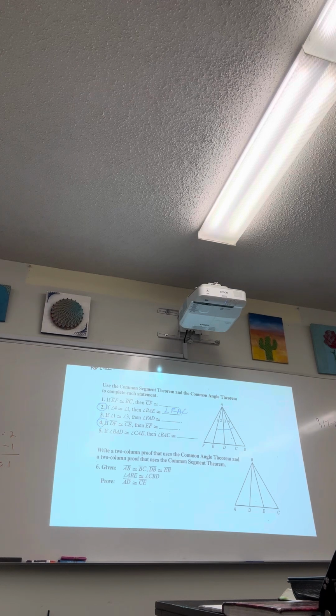If DF is congruent to CE, EF is congruent to what? DC. DC or CD, right? That one is using the common segment theorem, right? So those are our new ideas that we were working with, okay? So those things, you can do the rest of those.